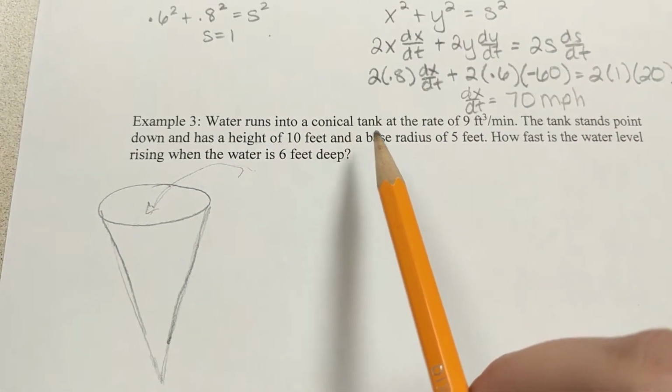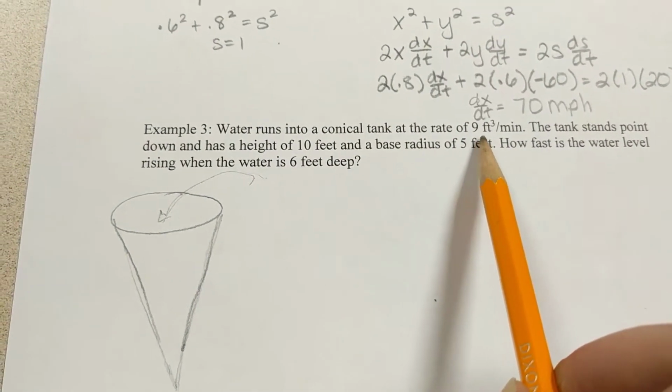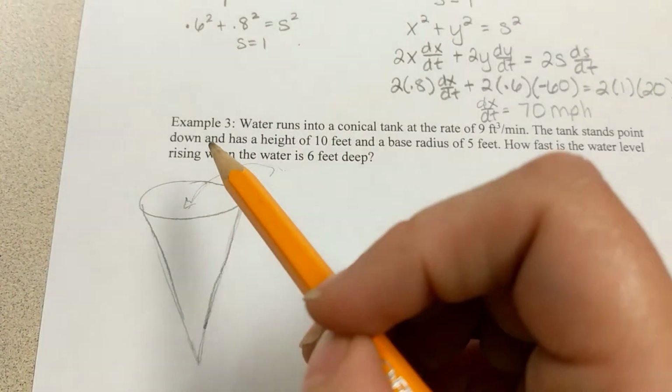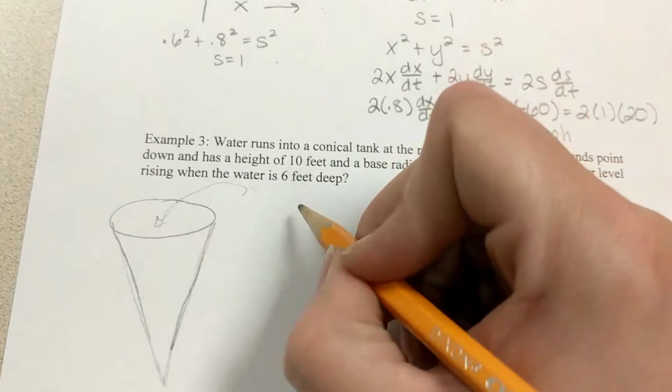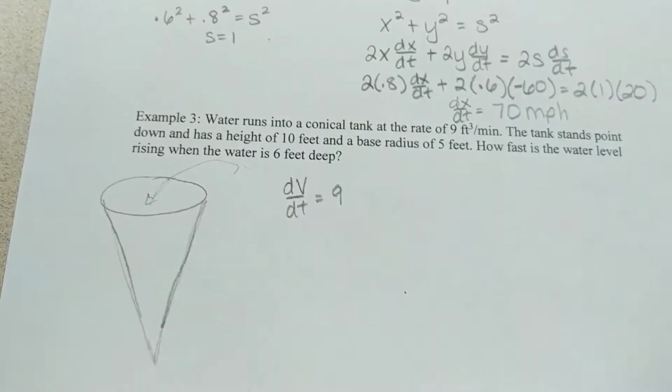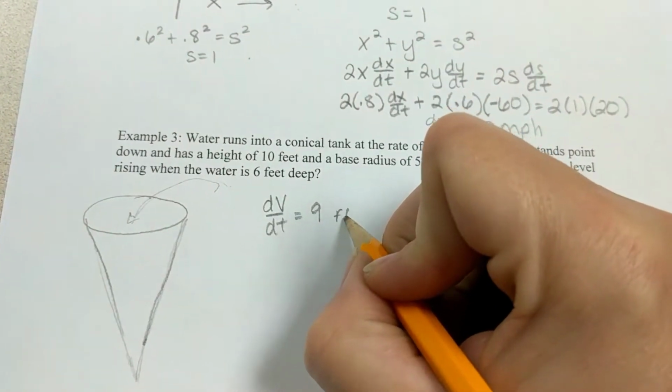And it says it's running in at a rate of 9 cubic feet per minute. So that's the volume. We're talking about the water level in here. So they've given us the change in volume with respect to time is 9 cubic feet per minute.